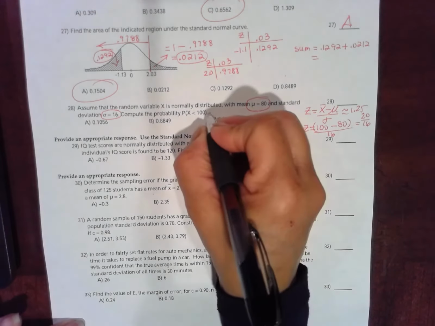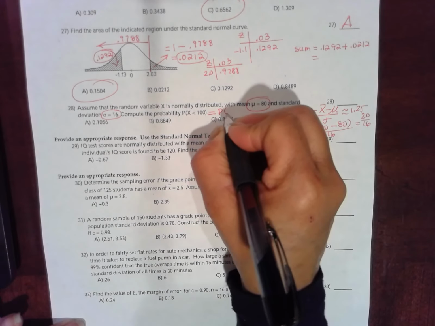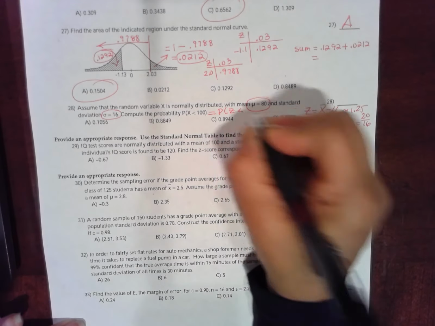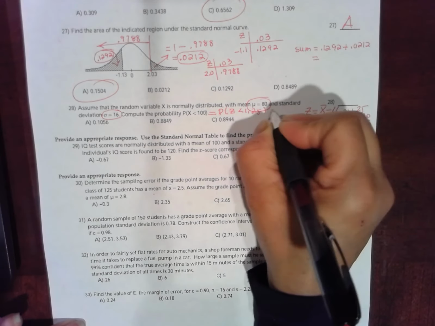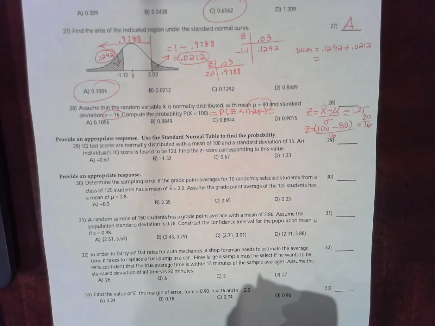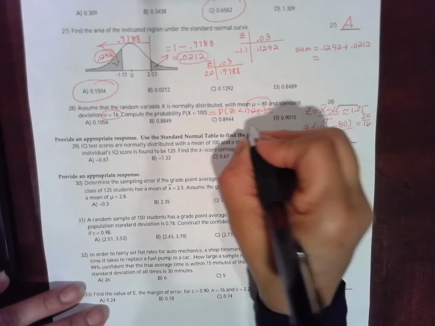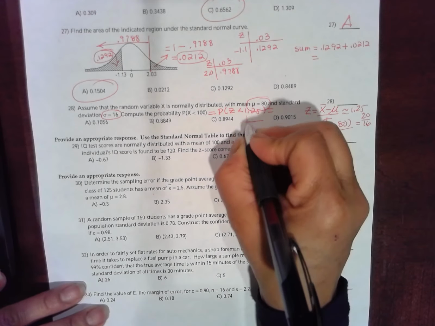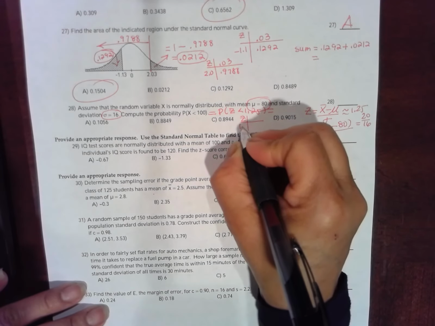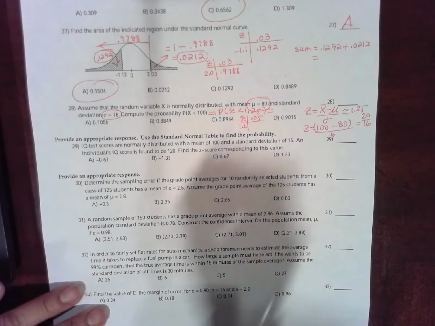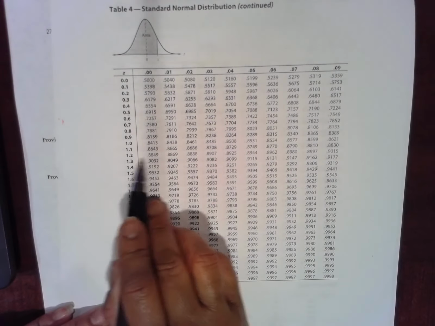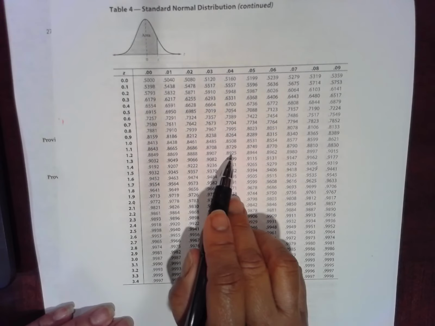So in order to find this area, this is the same thing as finding the z-score being less than 1.25. Since that is an area to the left, all we have to do is go to the z-score table and look for 1.2, and then 0.05.